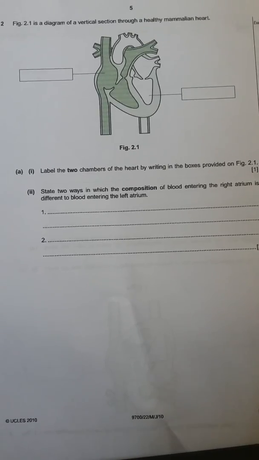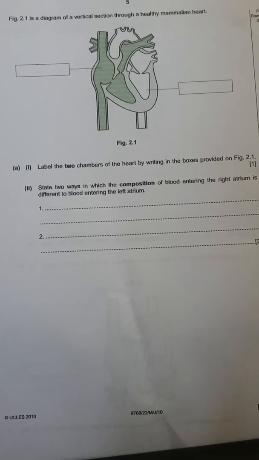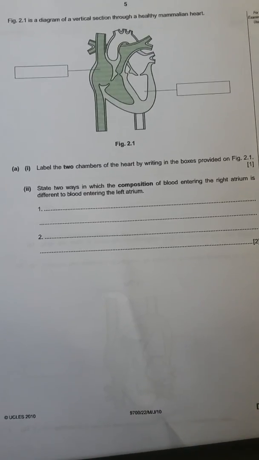Hi guys, in my previous lecture I explained to you the structure and functioning of the heart, and now in this lecture I have picked a very appropriate question from the past papers and I'm going to be explaining the question along with the marking scheme. So let's do the question.